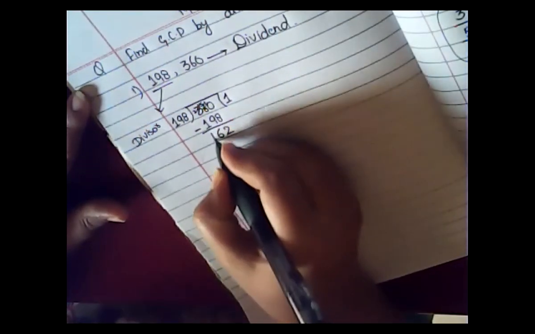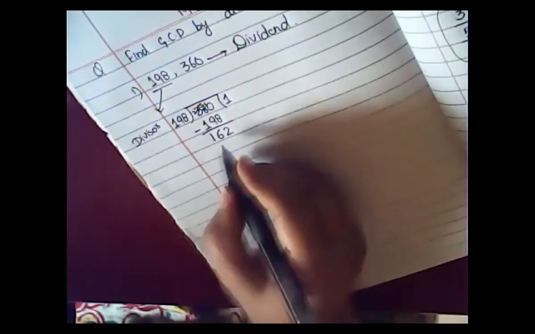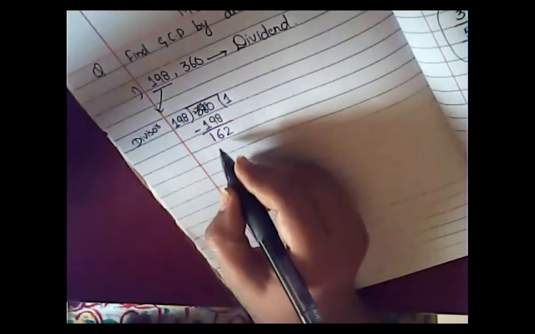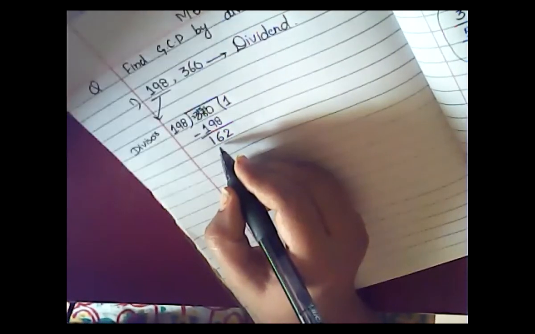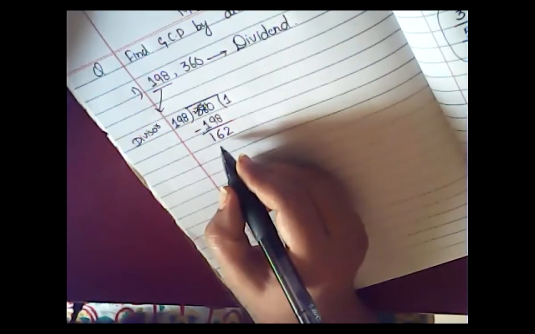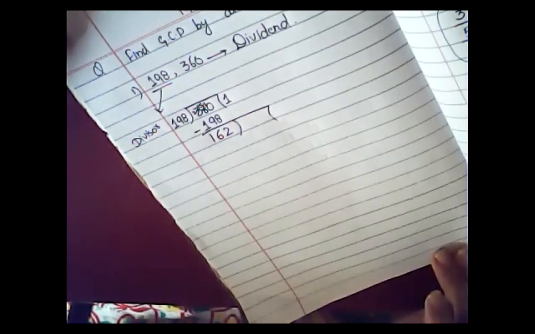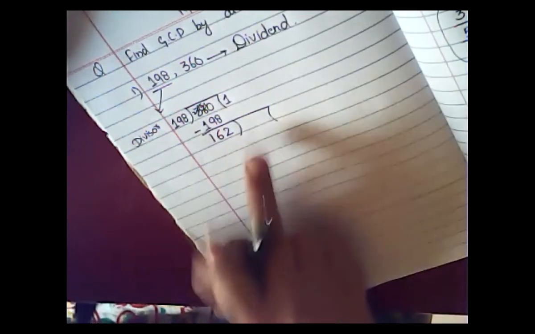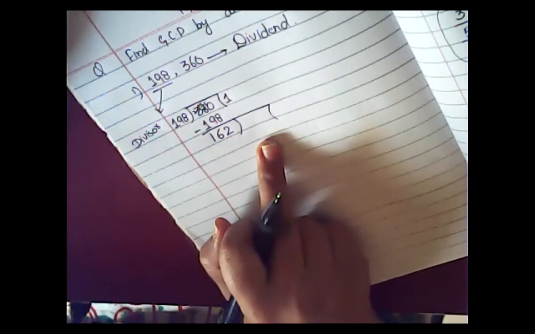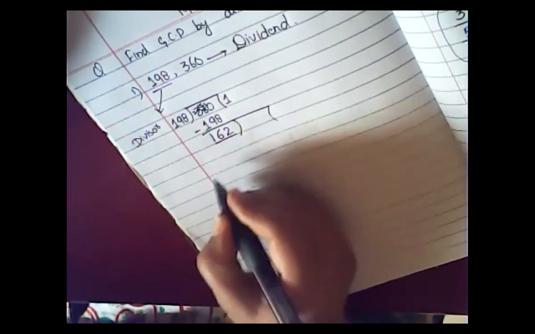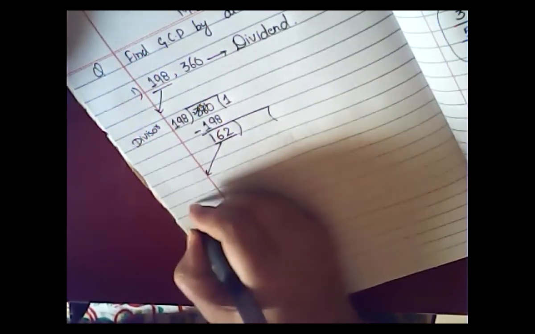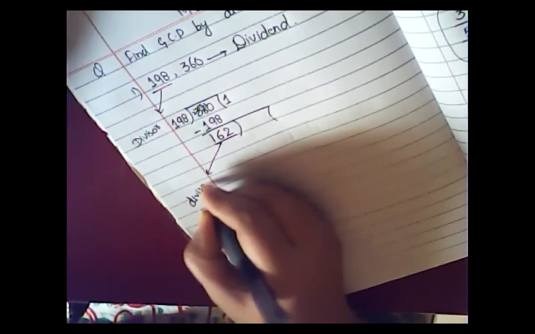And 2 minus 1 is 1. Students, in the division method, if you get your remainder here, 162, listen to me very carefully, you will make another box here. Please listen to this method very carefully. You will make another box here, and this is your remainder. Now this will become your divisor for the next step.